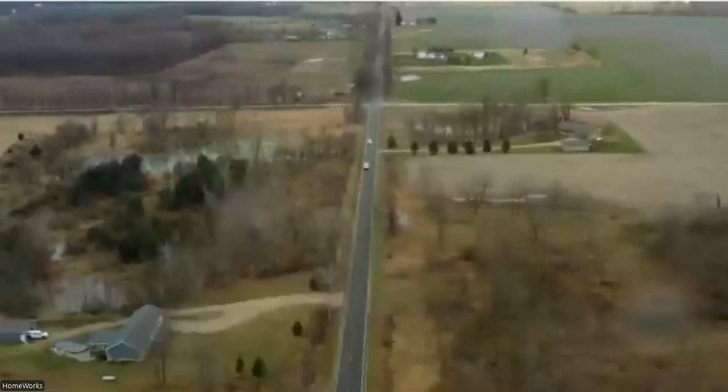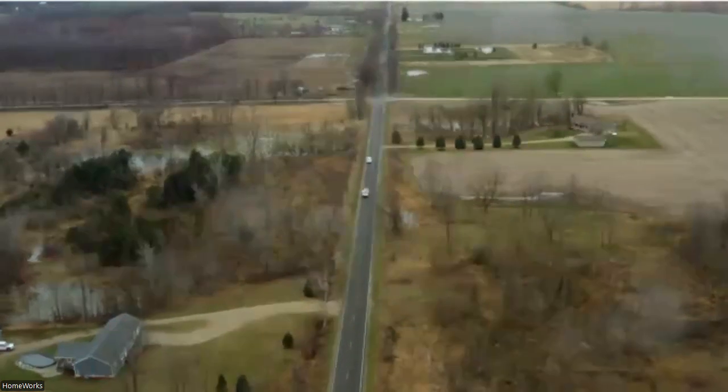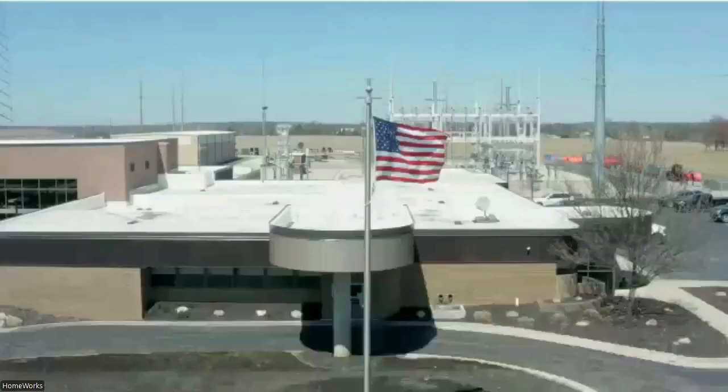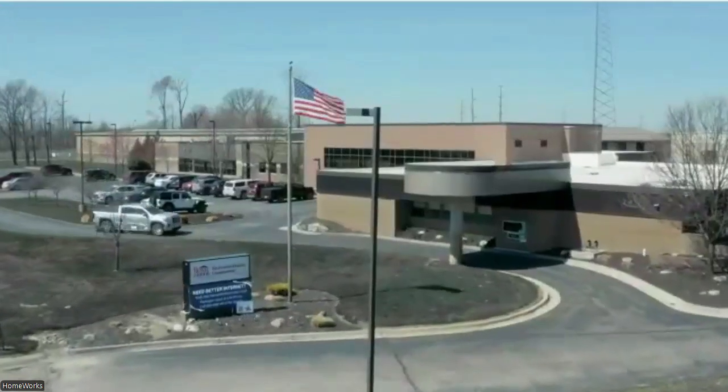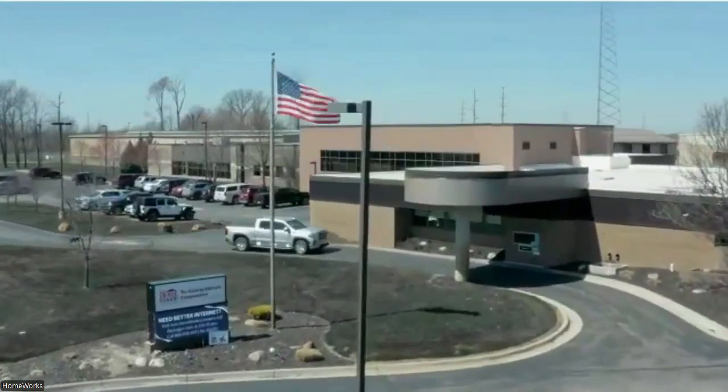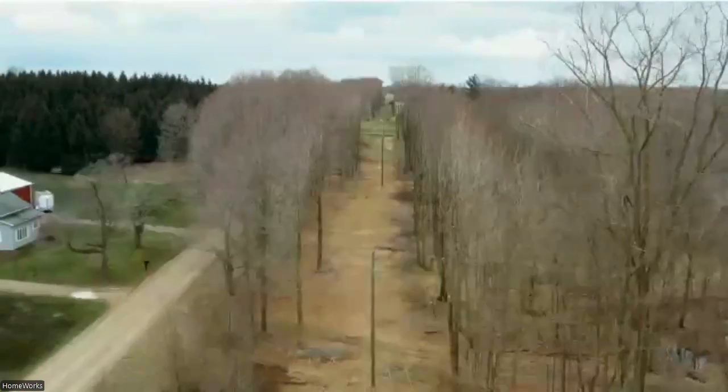The members expect reliable power just because our power is 99.9% reliable. And over the course of the years, that's increased because of our right-of-way program. So we're very proud of that.